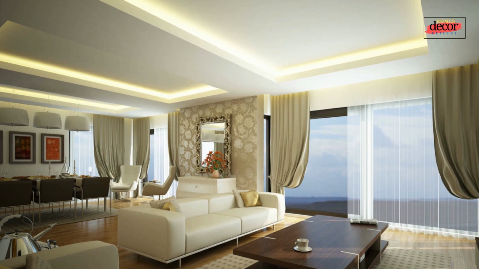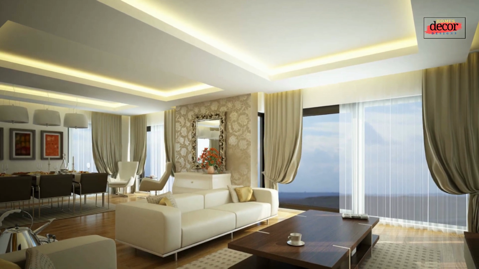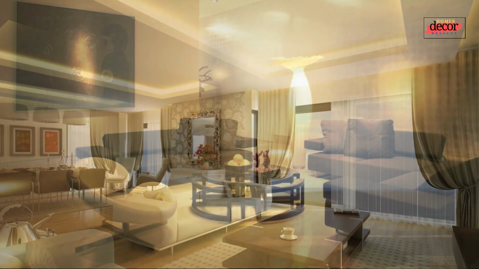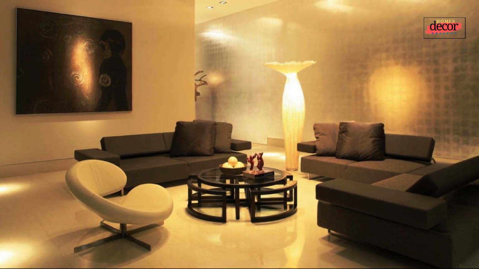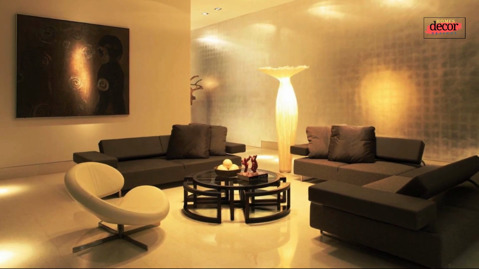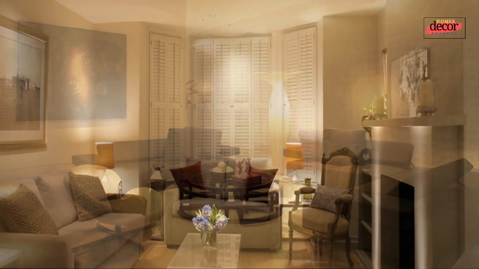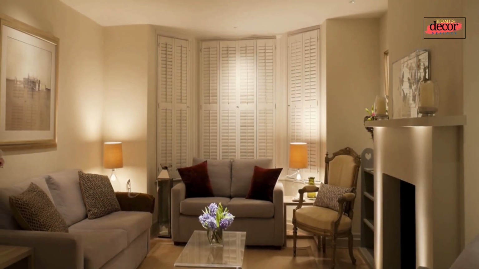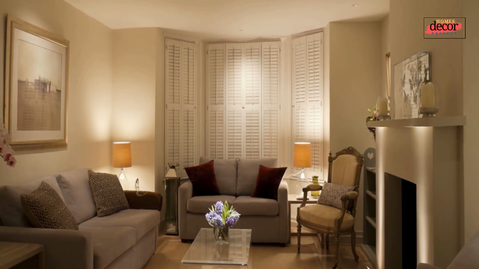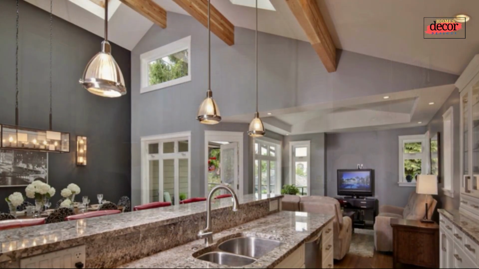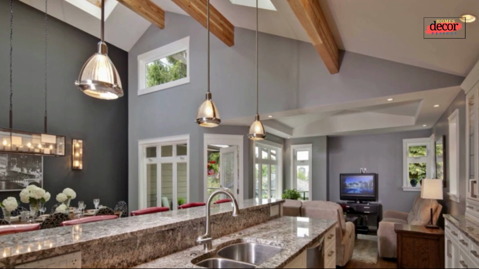Lighting is a great way to add personality and style to your home. Don't be afraid to experiment with different ideas and find what works best for you. Interior lighting design is an essential part of any home decor project. By following the tips above, you can create a well-lit space that is both functional and aesthetically pleasing.